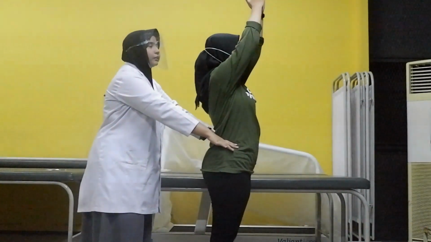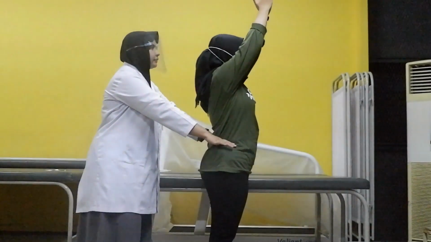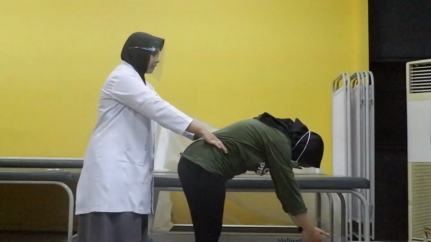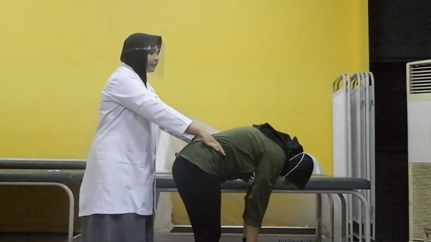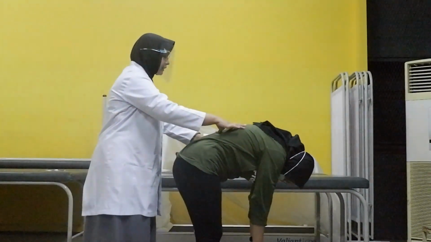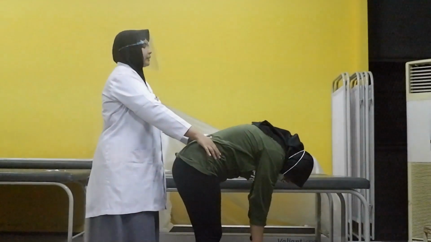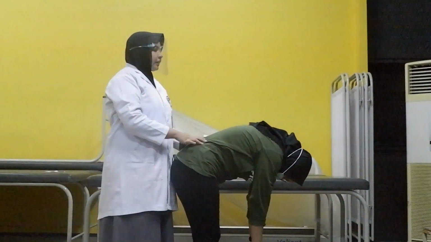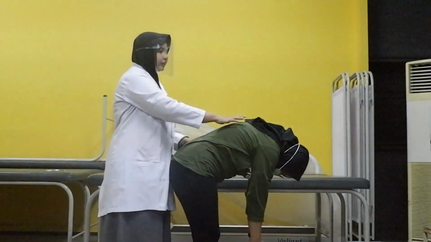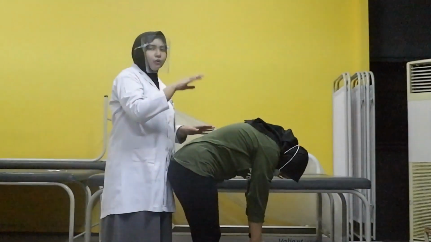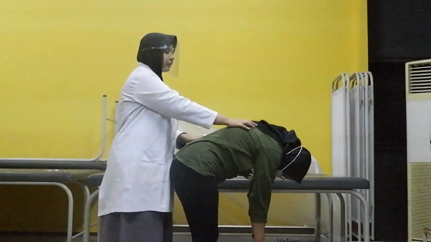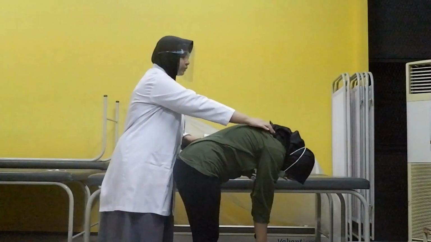Alright, then after that, ask the patient to slowly bend the trunk until the maximum bend the patient can do. So the sign of scoliosis is if there is a hump or an area that is higher or lower than the other side, like here in the scapula and then in the shoulder.